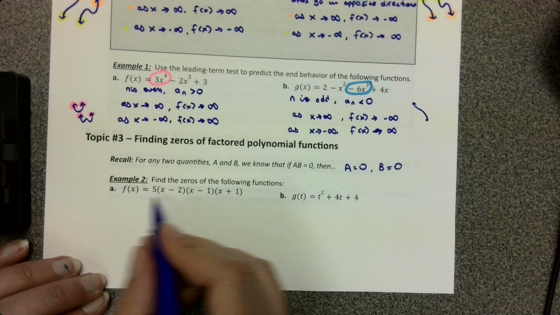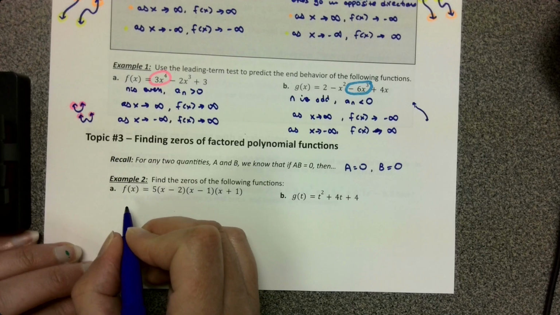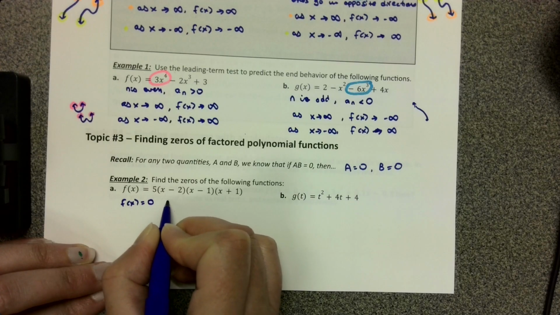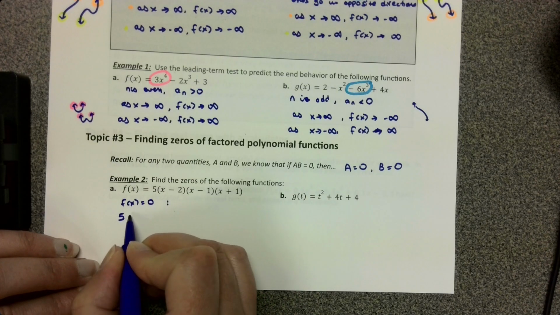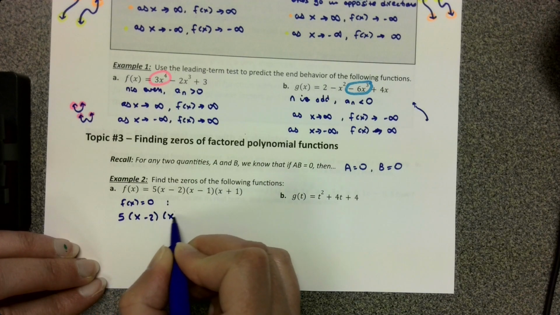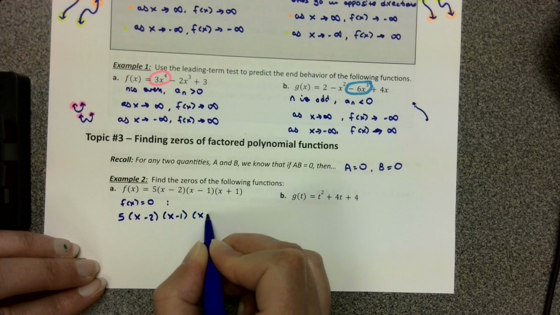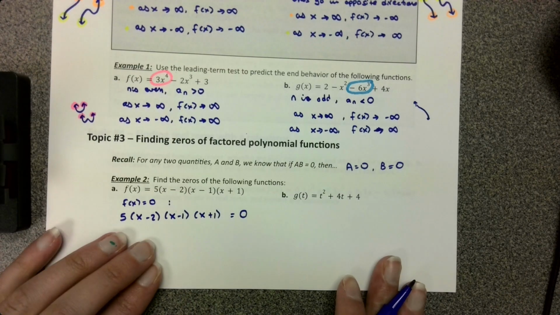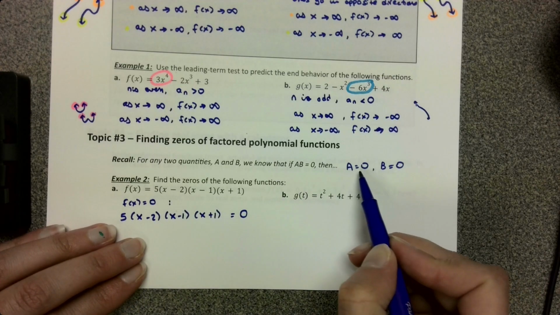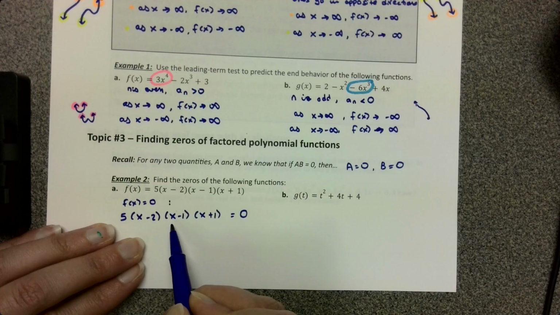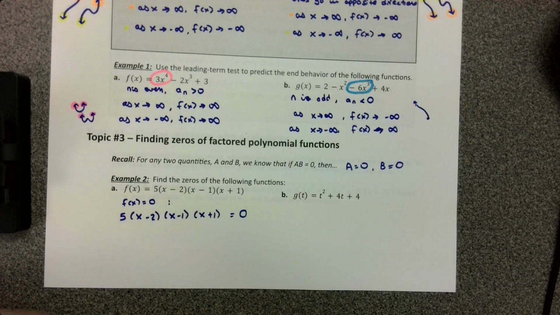So if we've got a polynomial we want to find the zeros of, we're solving for when f of x equals 0. And that's going to happen if, in this equation, 5 times (x minus 2) times (x minus 1) times (x plus 1) equals 0. And that'll be equal to 0 if any of the multipliers, A and B, or in this case 5, x minus 2, x minus 1, and x plus 1, are equal to 0.